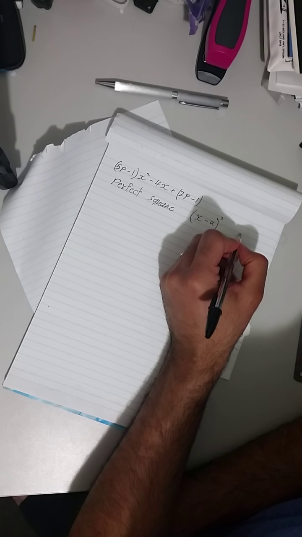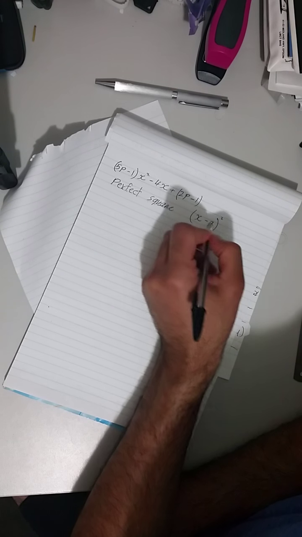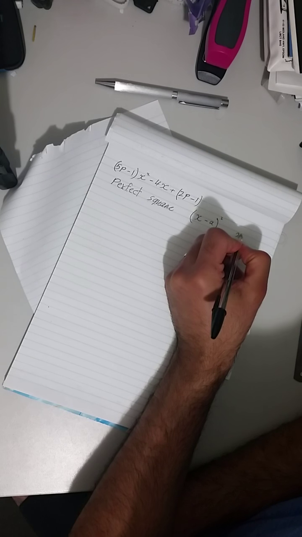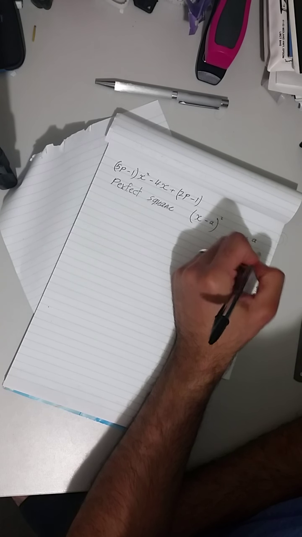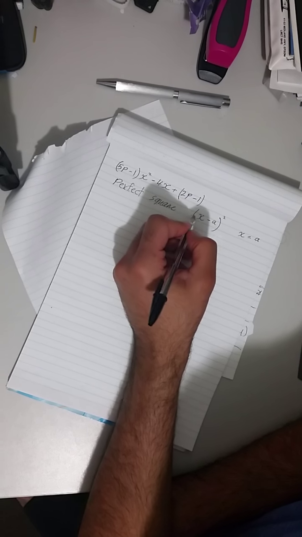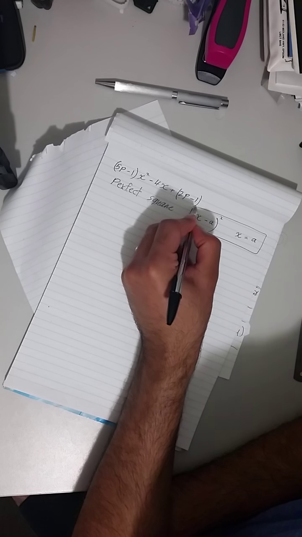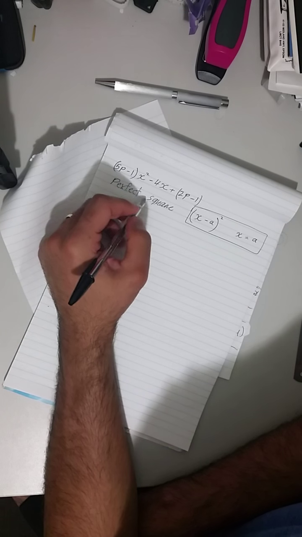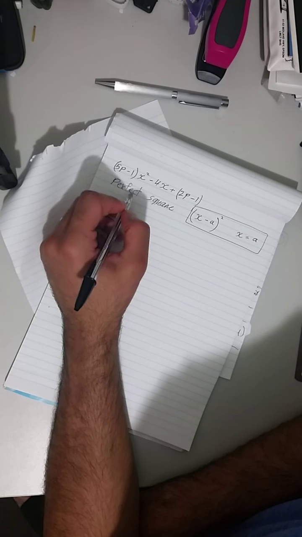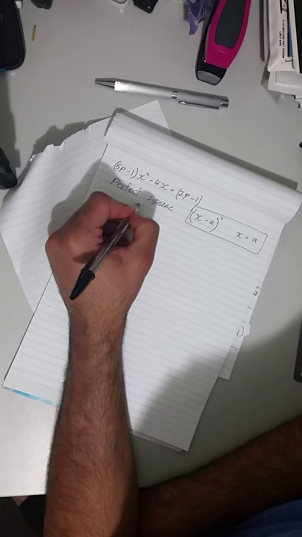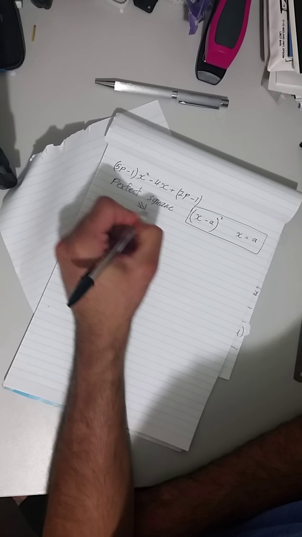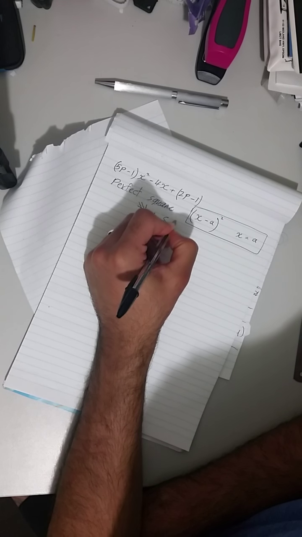So that means there's only one solution to this equation, which is x equals a. Just a side note. Now, perfect square means one solution.